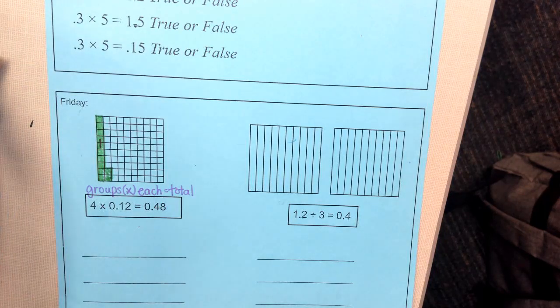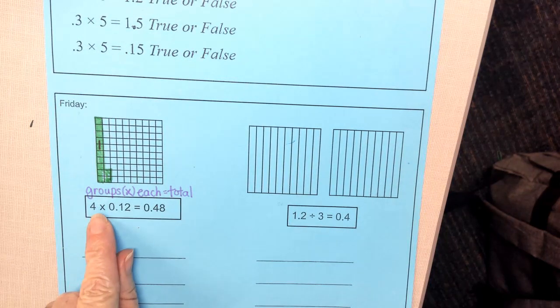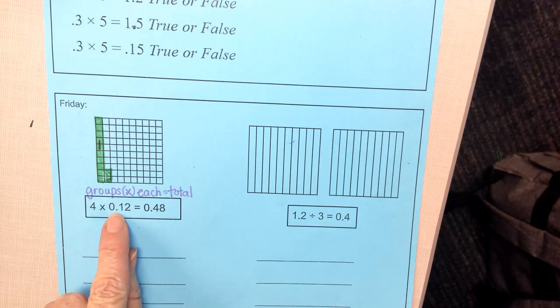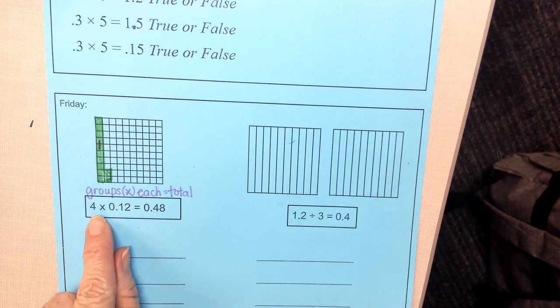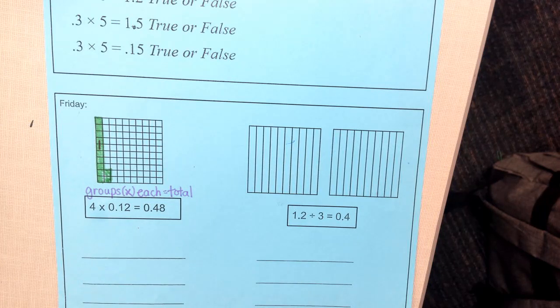I'm going to trade markers because I need to show another group, and if I don't trade markers, it makes it hard to see the next group. So I'm going to try to do a different color. I think this time I might use brown or red. Let me see what I have here. Got a brown marker. And so I want another group of 12.